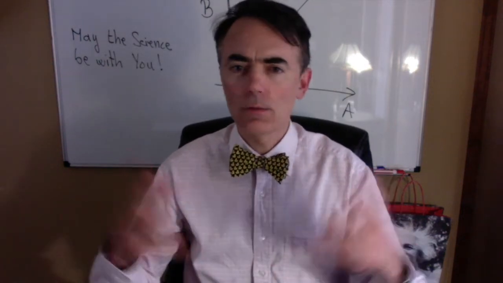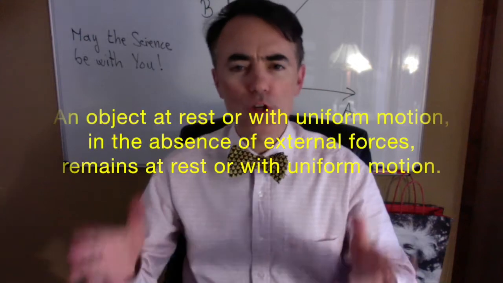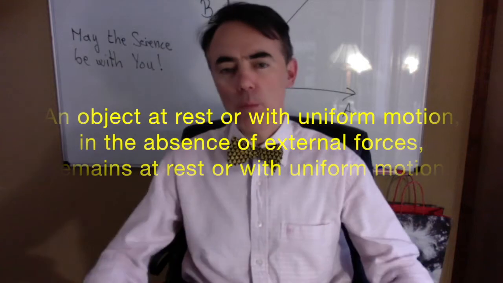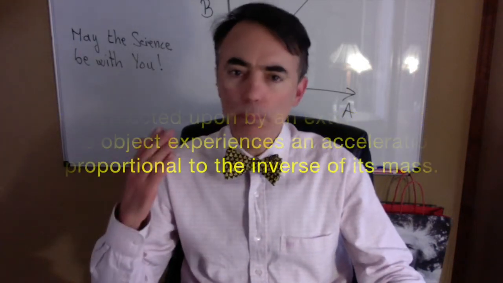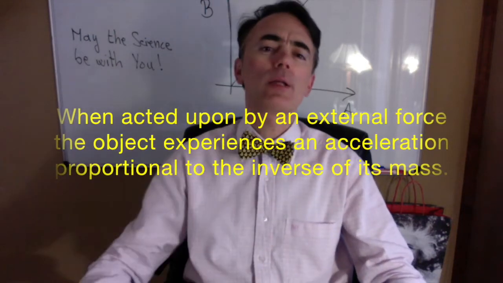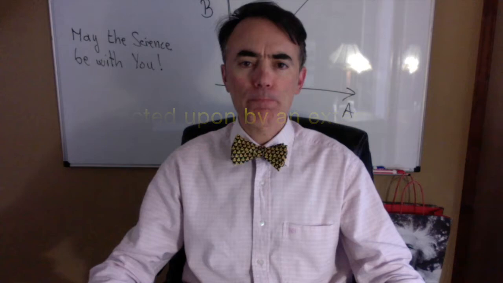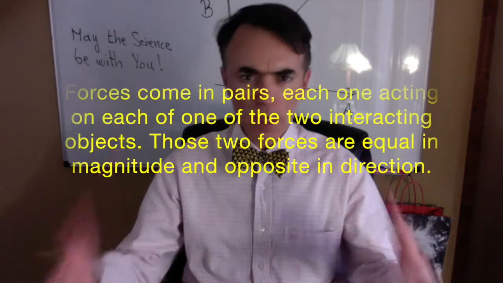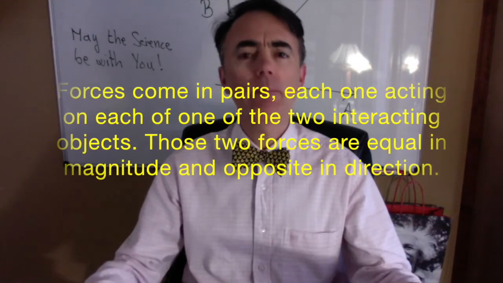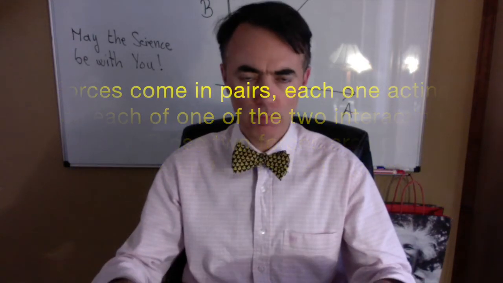A long time ago, when you were in kindergarten or at some point in elementary school, you were introduced to Newton's laws. An object at rest or with uniform motion, in the absence of external forces, remains at rest or with uniform motion. When acted upon by an external force, the object experiences an acceleration proportional to the inverse of its mass. Forces come in pairs, each one acting on each of the two interacting objects. Those two forces are equal in magnitude and opposite in direction.